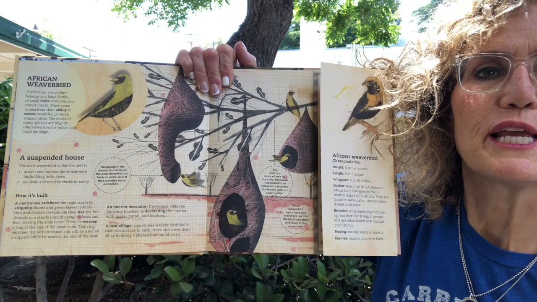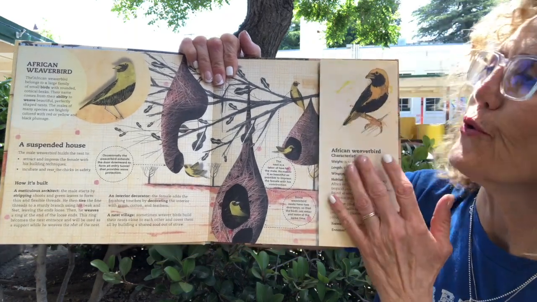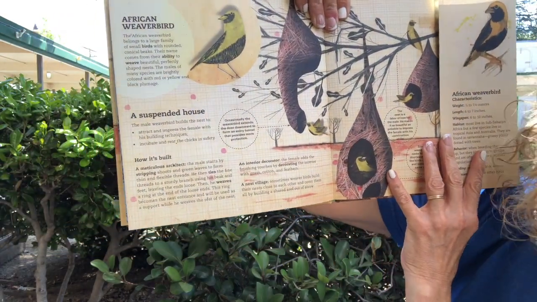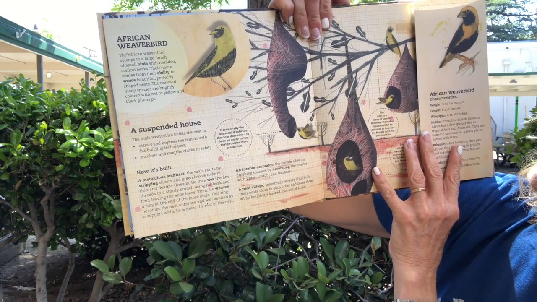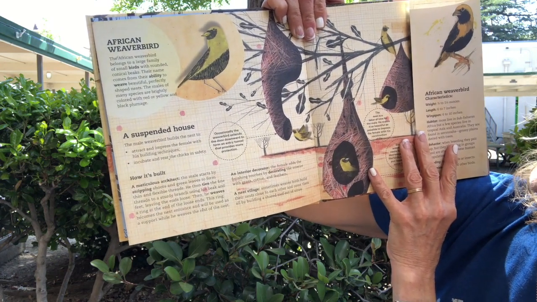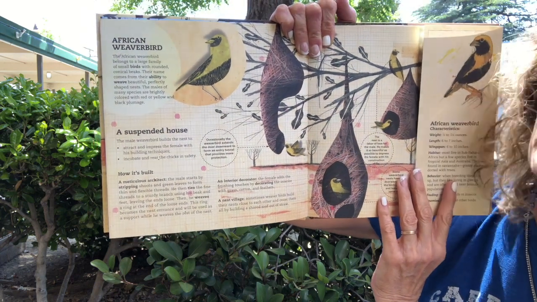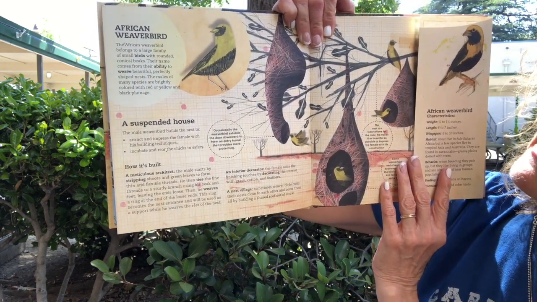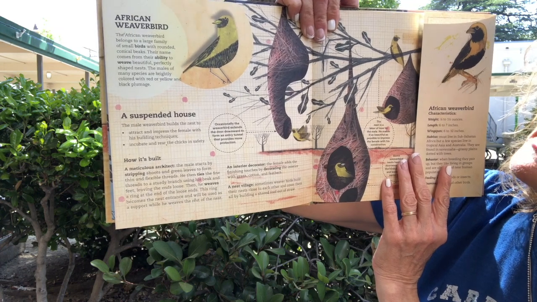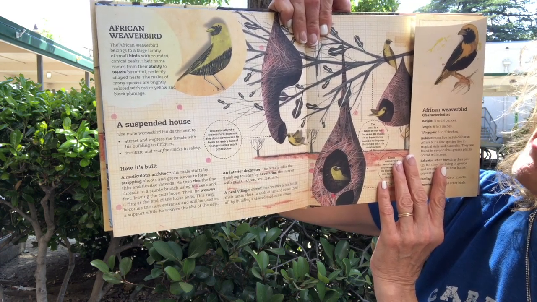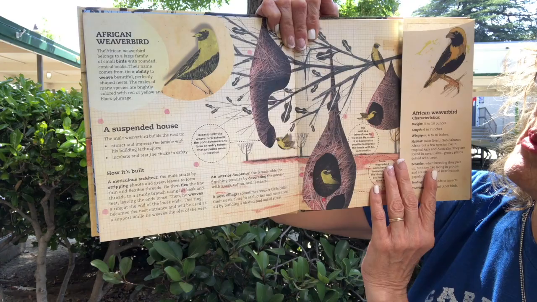Here is information about the African weaver bird. The African weaver bird belongs to a family of small birds with rounded conical beaks. Their name comes from their ability to weave beautiful, perfectly shaped nests. The males of many species are brightly colored with red or yellow and black plumage.